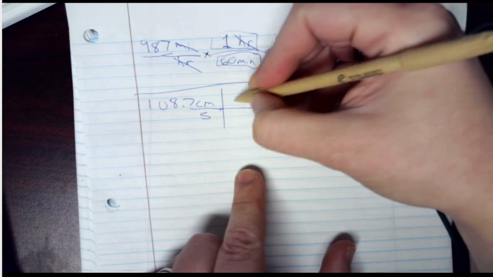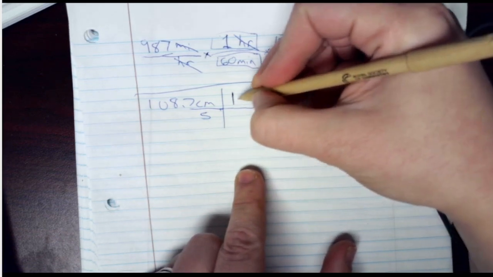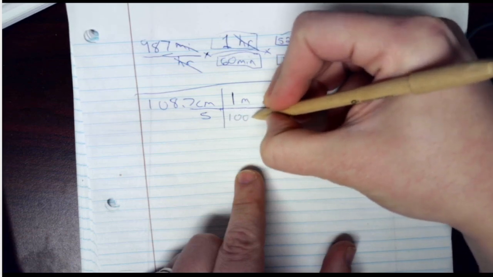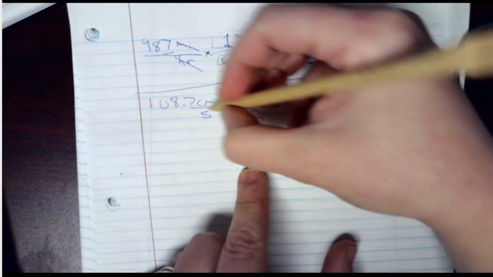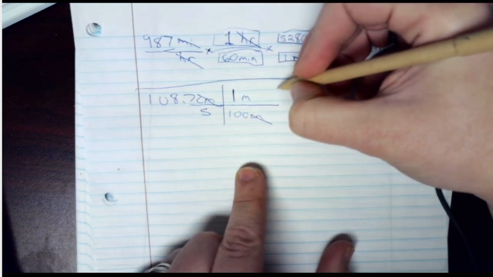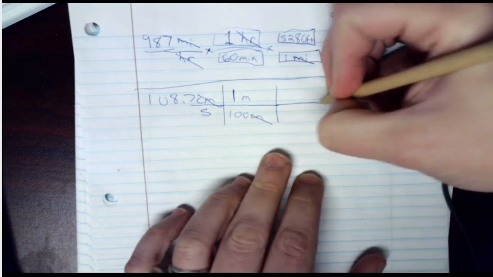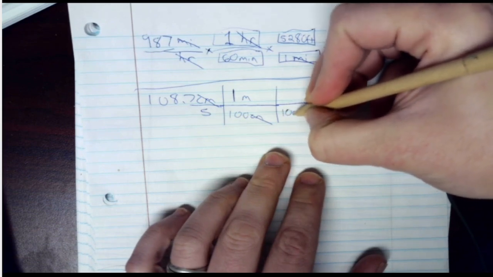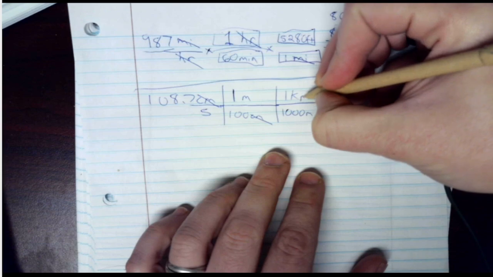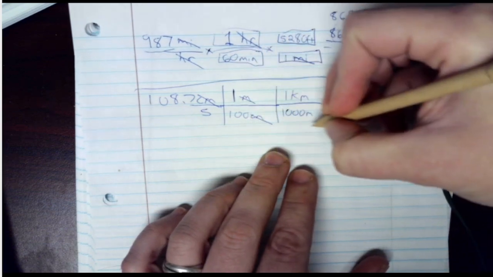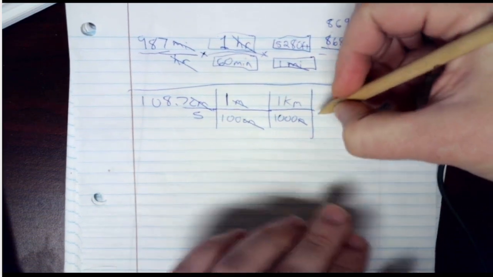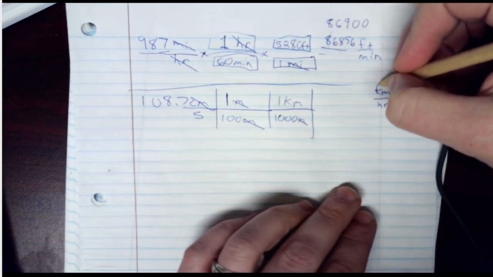Now, the first step is to convert to meters. 1 meter is 100 centimeters. Doing that, I'm going to cancel my centimeters. Then there are 1,000 meters in 1 kilometer. Meters, meters. That has been converted. So now I have that. That is matched up.